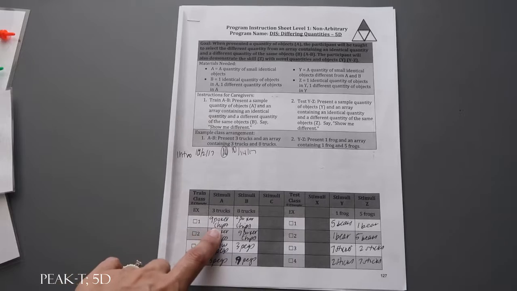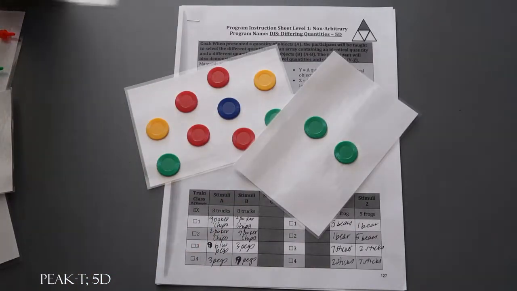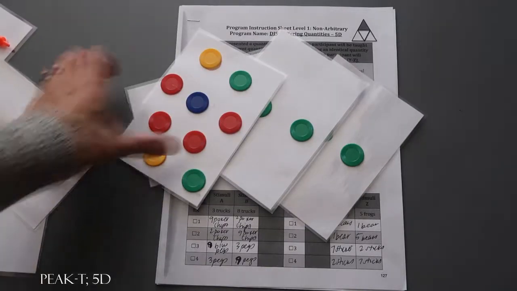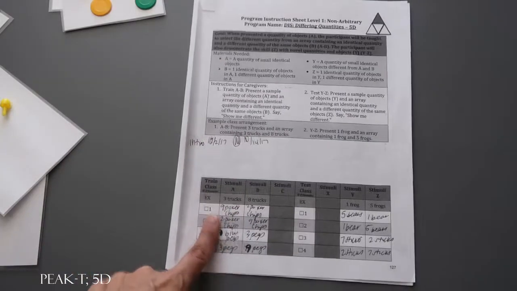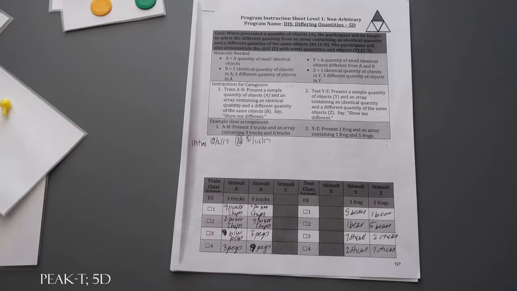So for the first set, we have 9 poker chips and 2 poker chips. And then we have duplicates of these to make it really easy when we're running the program. So we just have 2 sets of those because we're going to do them in both directions, where we're having them find different for the 9 poker chips and then finding different for the 2 poker chips. So again, they're not just memorizing stimuli, that they're really paying attention to what the instruction is and what their options are for what's different.